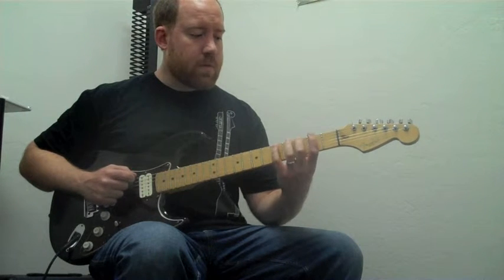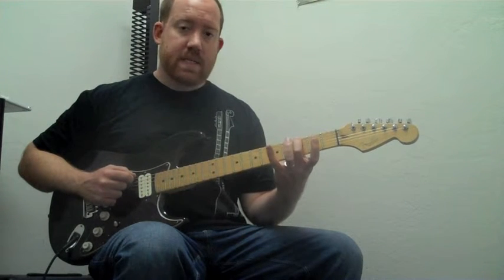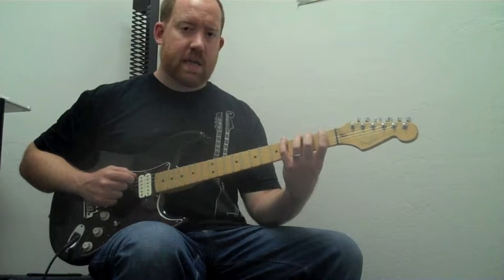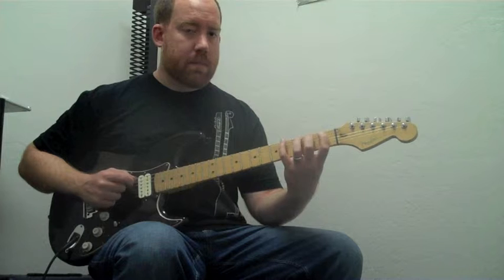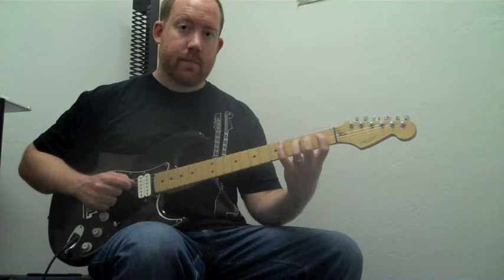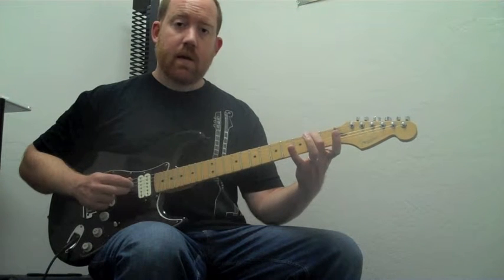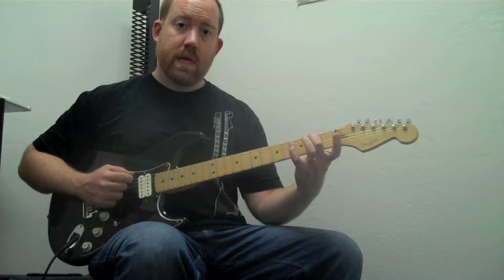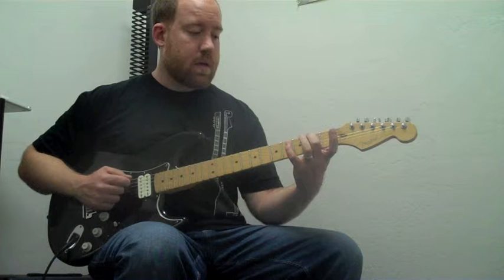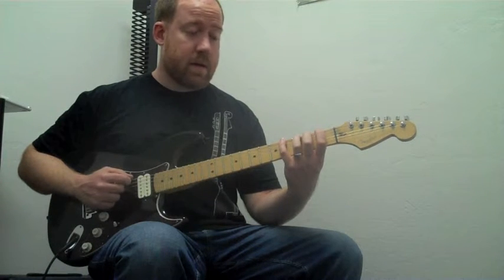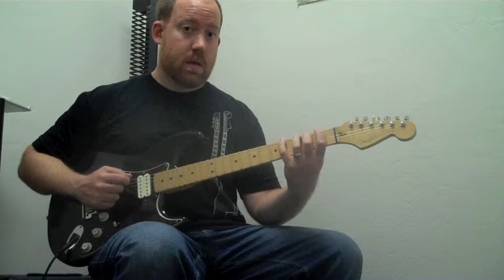What I'm going to do is I'm going to start with my 2nd finger, and to make this a little bit easier, we'll start on the 2nd fret. We'll go up like this. I'm starting with my 2nd finger on the 2nd fret on the low E string. Then I'm going to play my 4th finger on the 4th fret on the low E string.